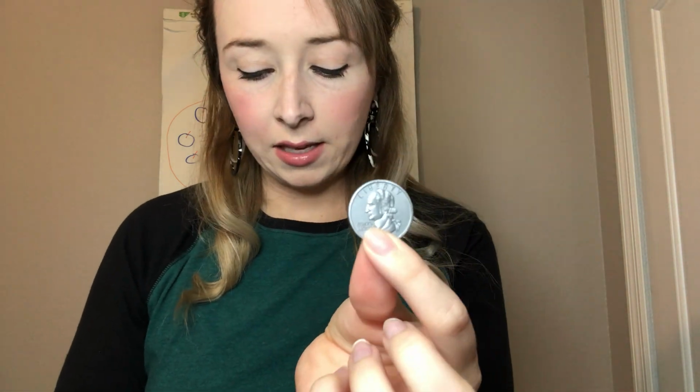Here's the back of my coin. My class, we should know the value of this coin. What is the name and how much is it worth? This is a quarter and it's worth 25 cents.